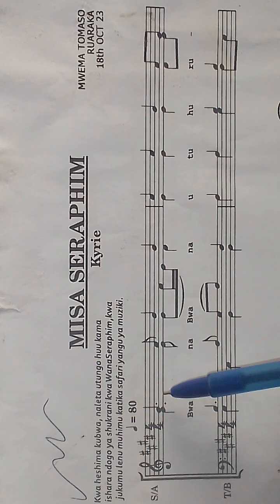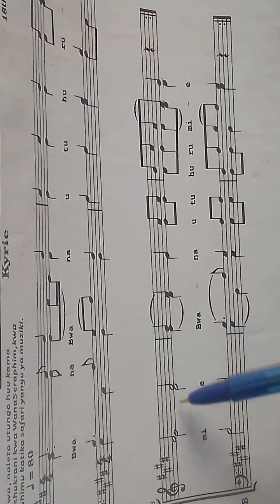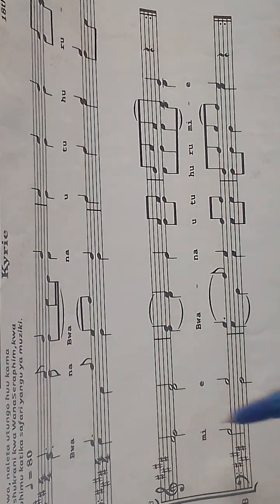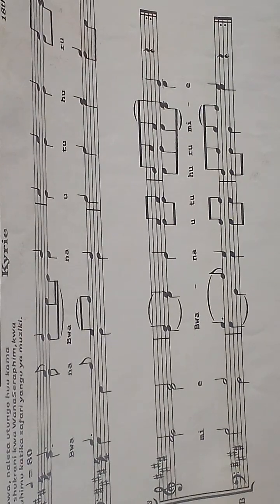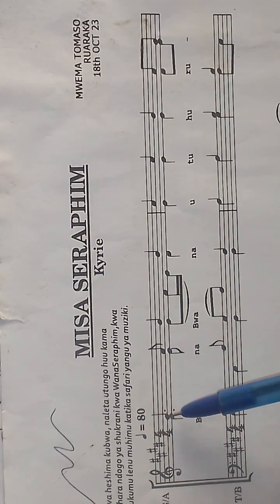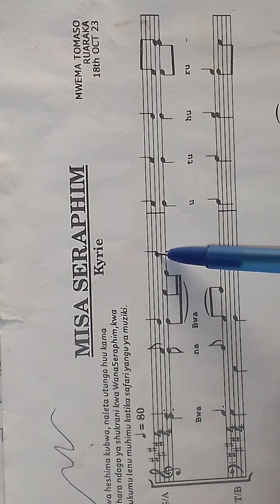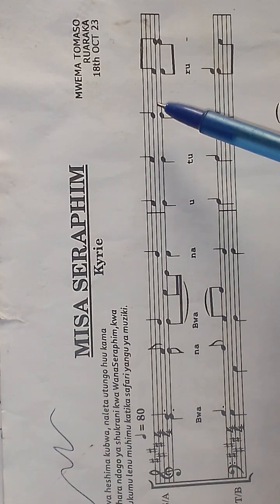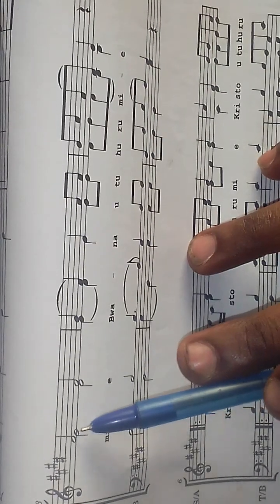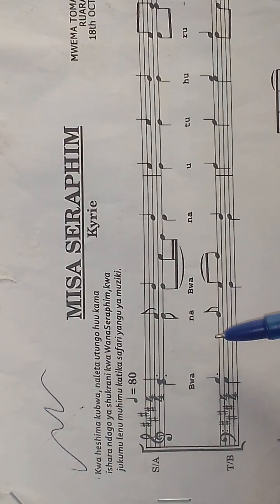Mi, fa, sol, la, so, fa, mi, re. Let's write the dots down and see the intervals. So we have this mi, fa, sol, la, so, fa, mi, re.